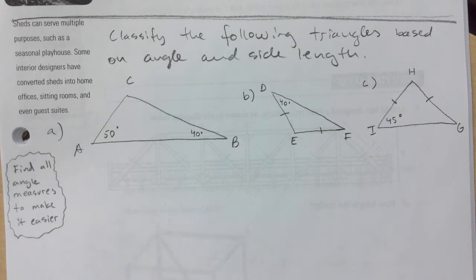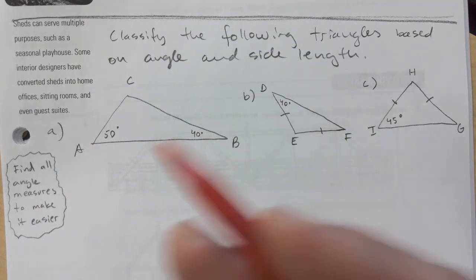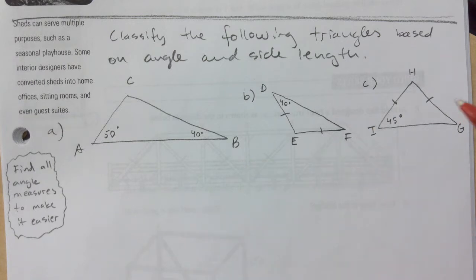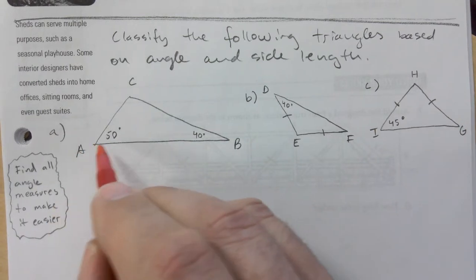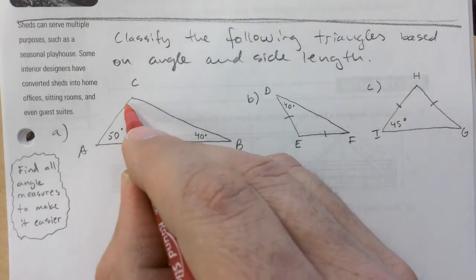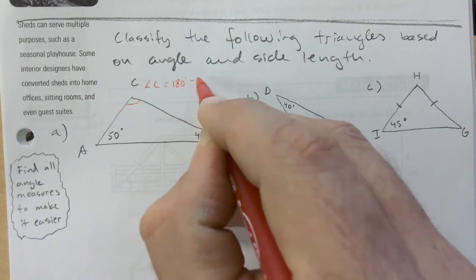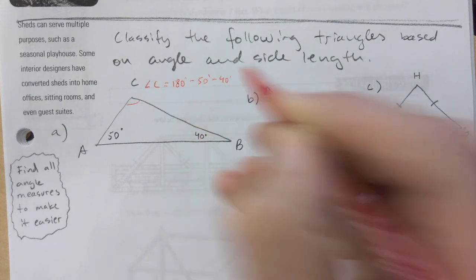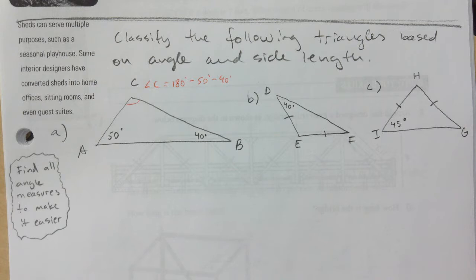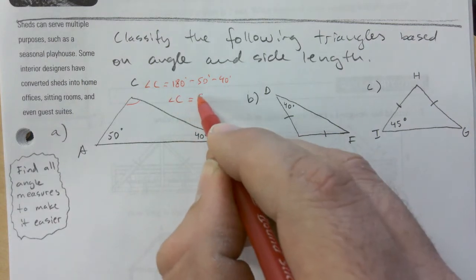Okay. So I'm going to use a different color so that you know later on what was added after the fact, right? So you're given a triangle like this and you're like, there's no side length whatsoever. That's okay. We're going to find C, right? So angle C is going to be 180 minus 50 minus 40. Angle C ends up being 90 degrees.